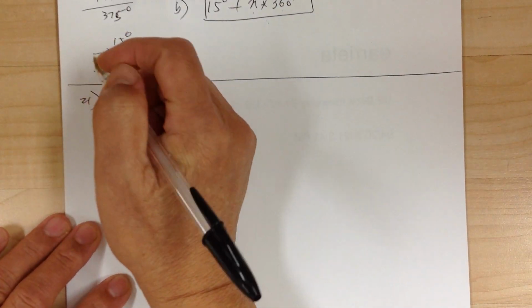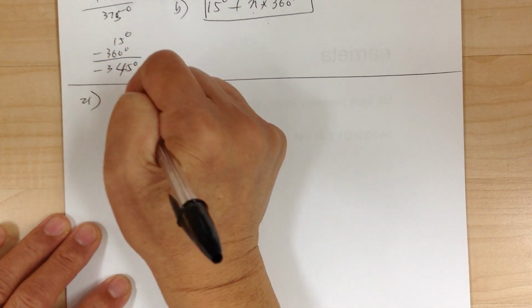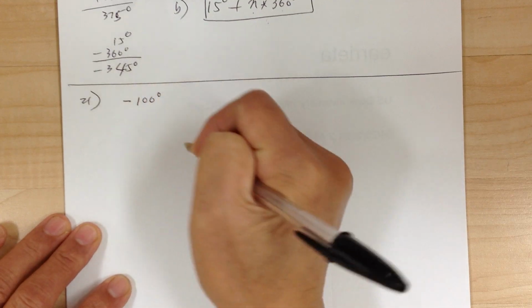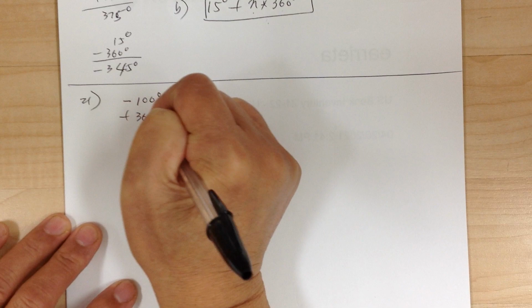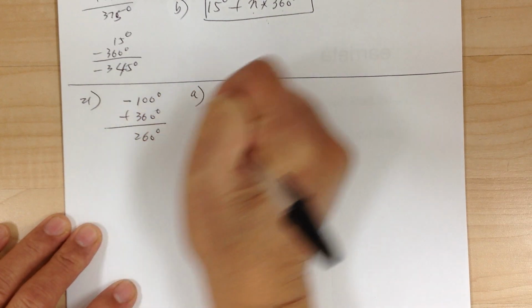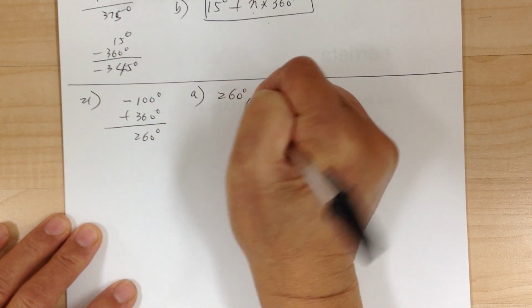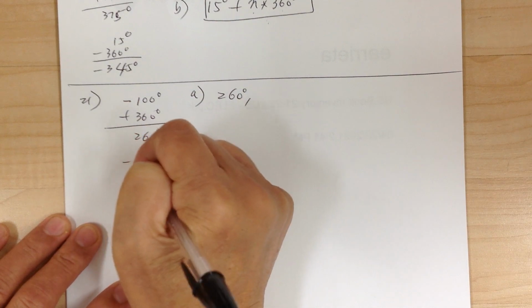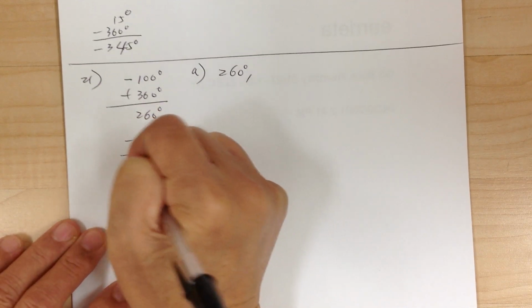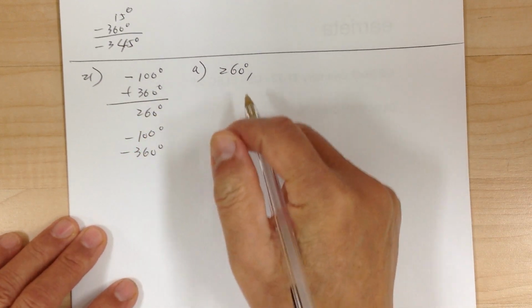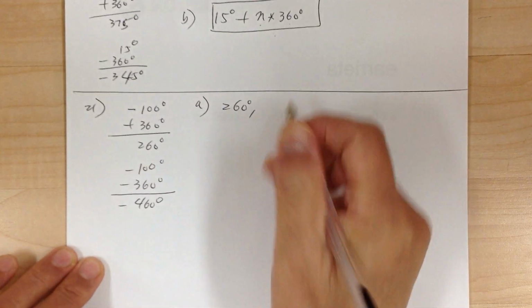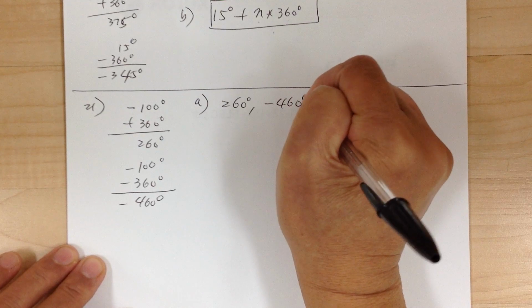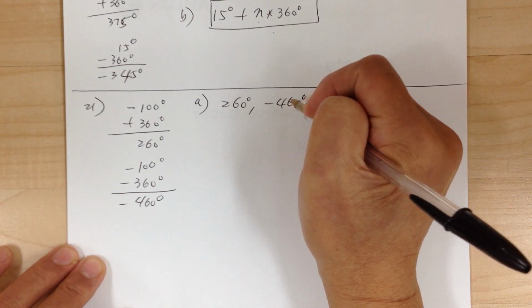Okay, number 21. You have negative 100 degrees. So again, if you add 360, you get 260 degrees. Okay, that's the positive one. The negative one, you just minus 360, means you go around the circle this way. So you're going to get negative 460 degrees. Again, you can go around the circle as many times as you want.